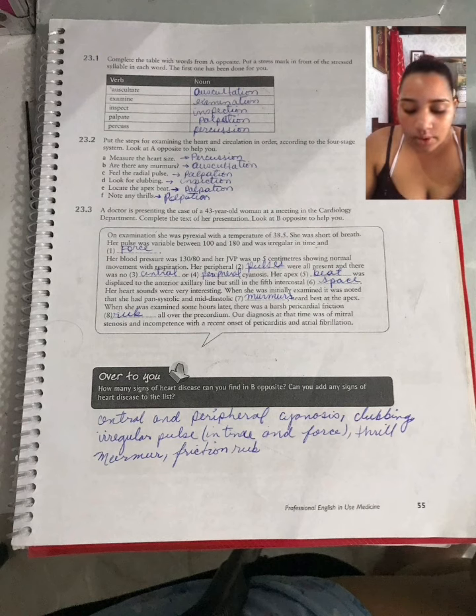23.3. A doctor is presenting a case of a 43-year-old woman at a meeting in the cardiology department. Complete the text of her presentation. Look at B opposite to help you.